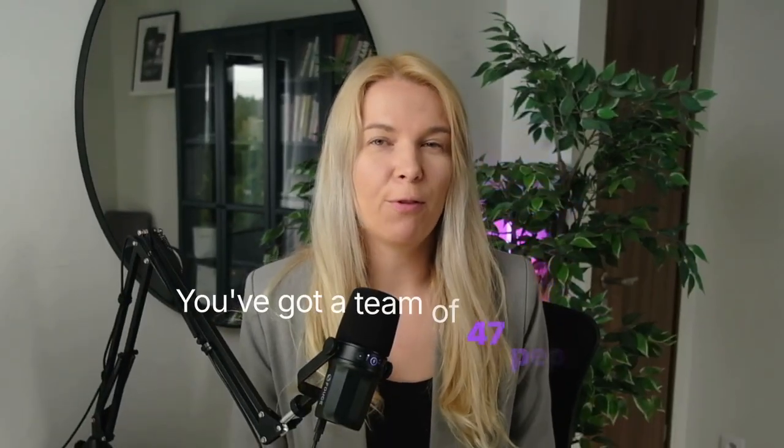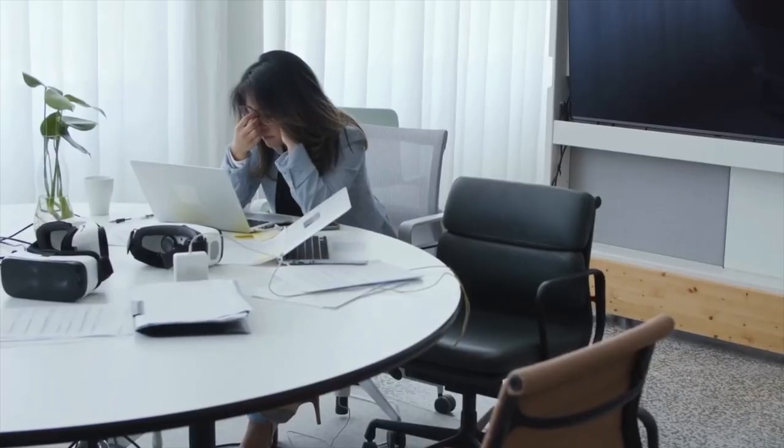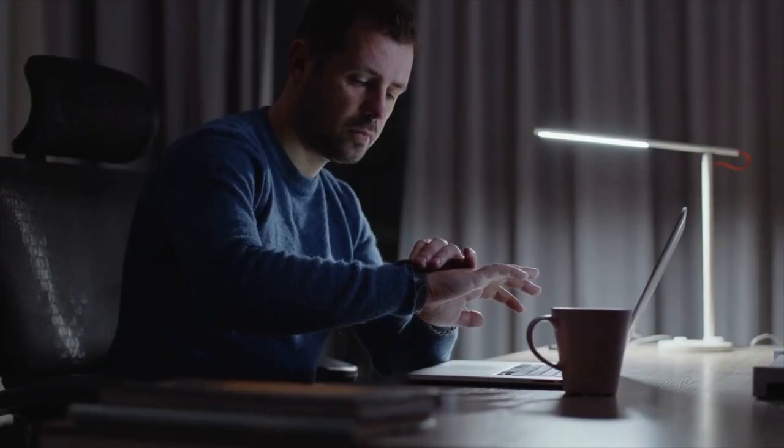You've got a team of 47 people. Someone is on sick leave, 2 are on vacation, and 1 just filed for parental leave, and your manager wants you to know why your project is so behind. And you're still tracking all of it in a spreadsheet. This is exactly why you are here.